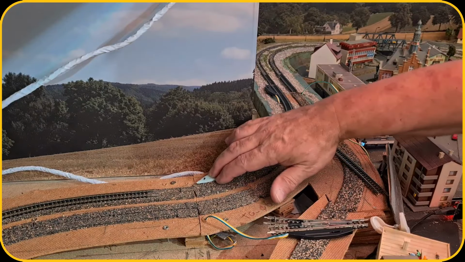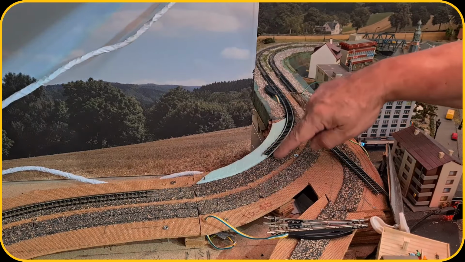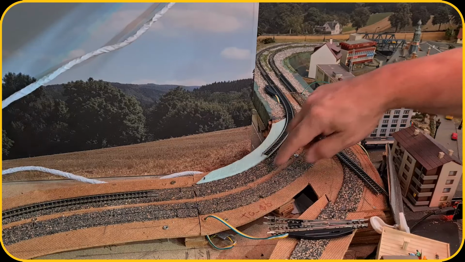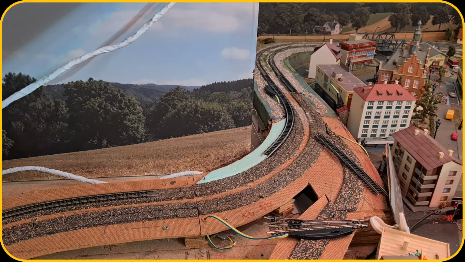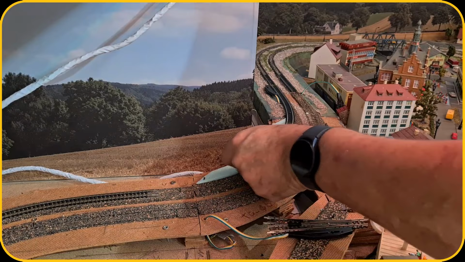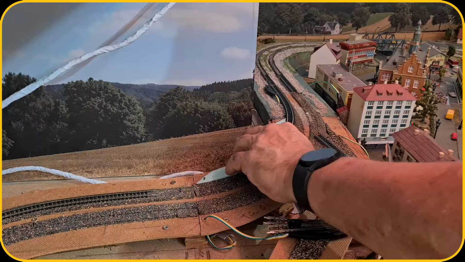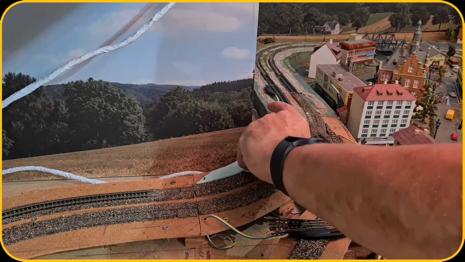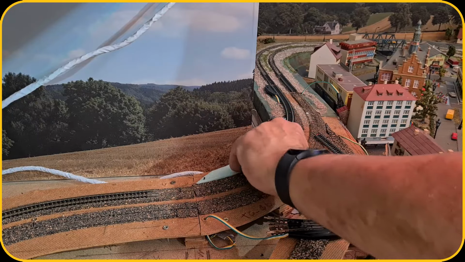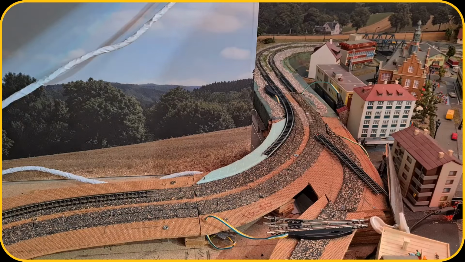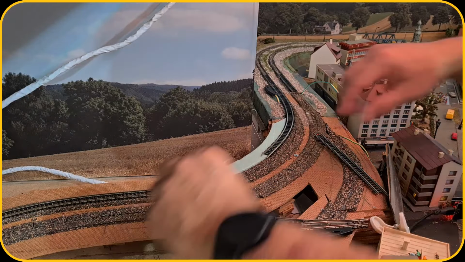So this is the section. It's a little bit higher than the cork bed, but that's fine. We're gonna put some thicker paper underneath here, and then later on when we do the ballasting, it will disappear. So that's fine. Let me add the turnout.